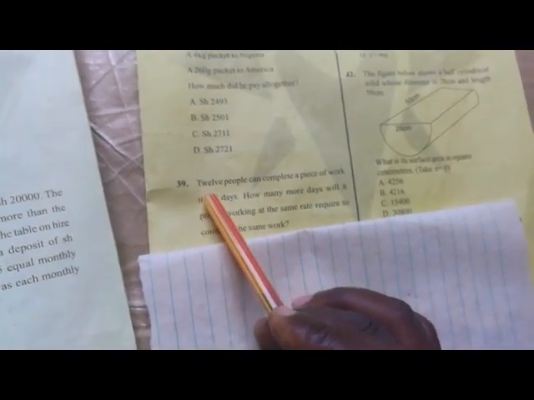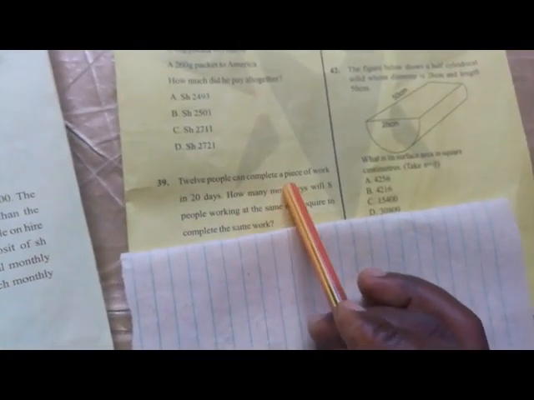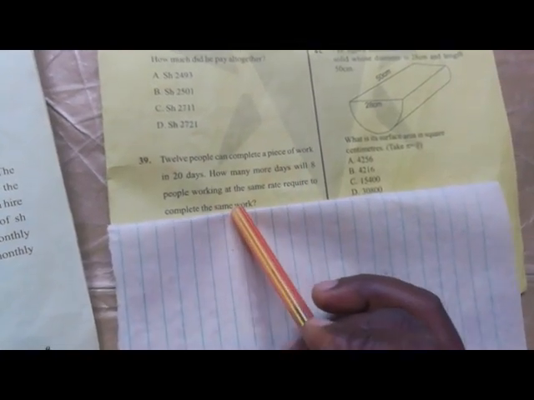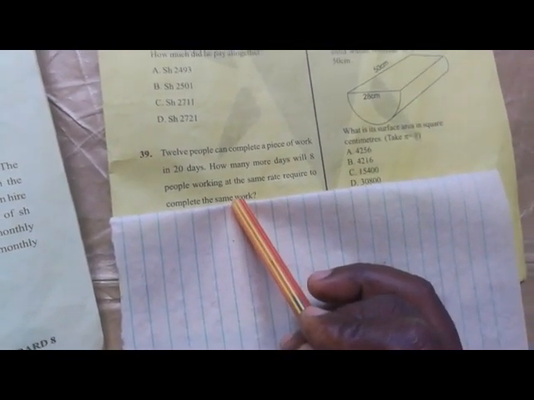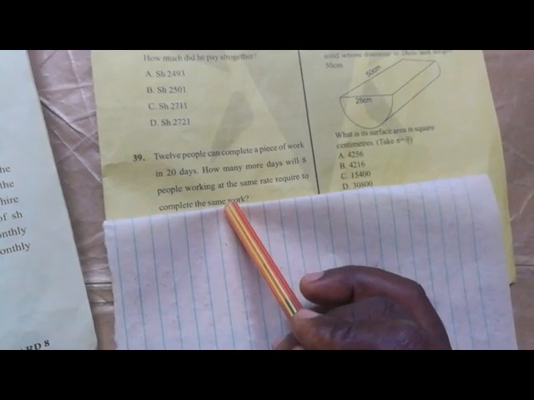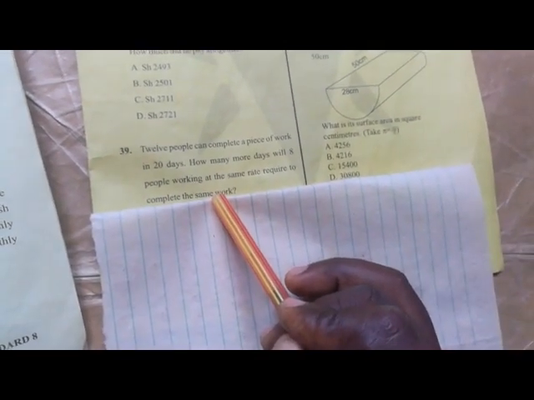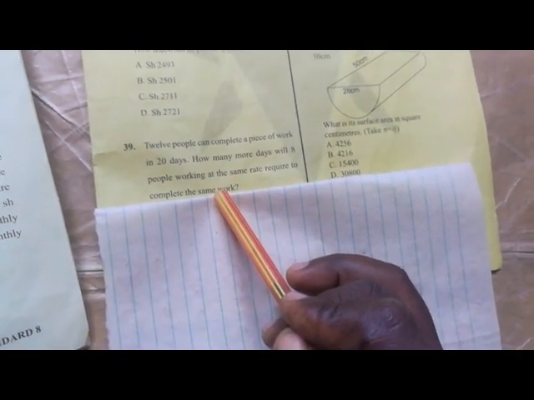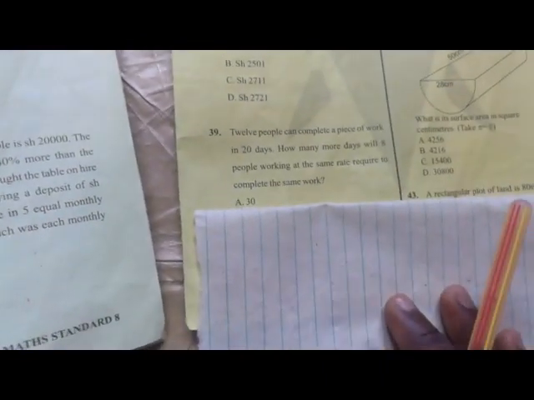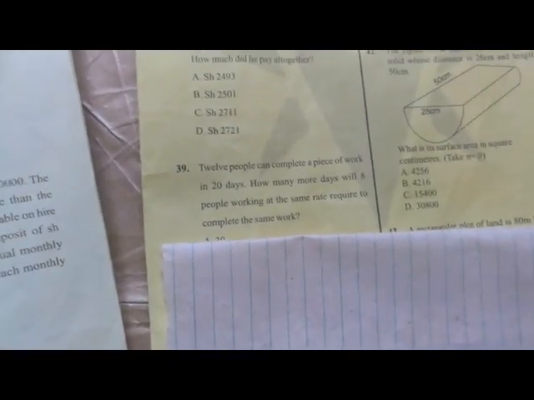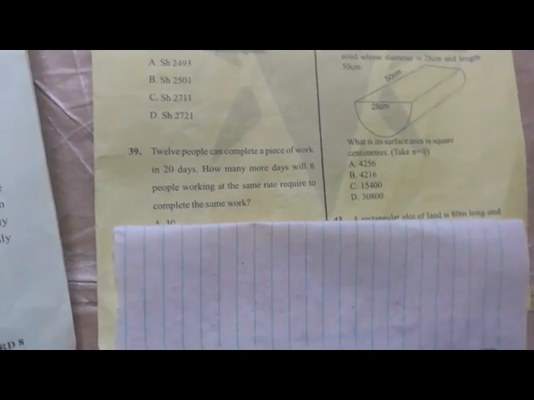12 people can complete a piece of work in 20 days.